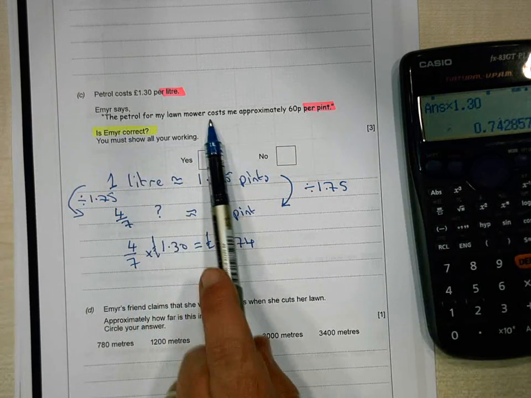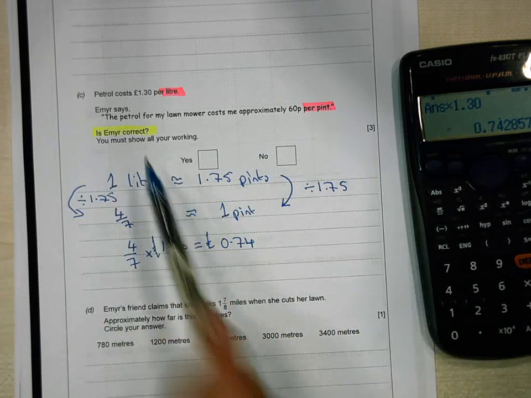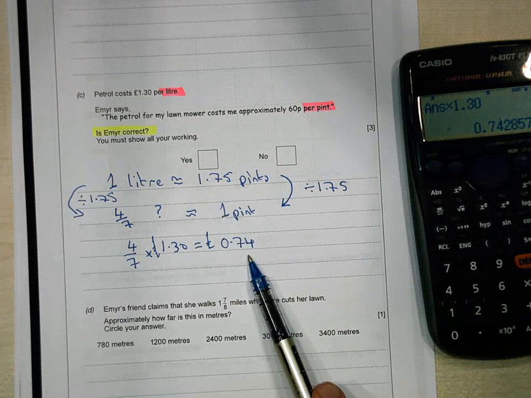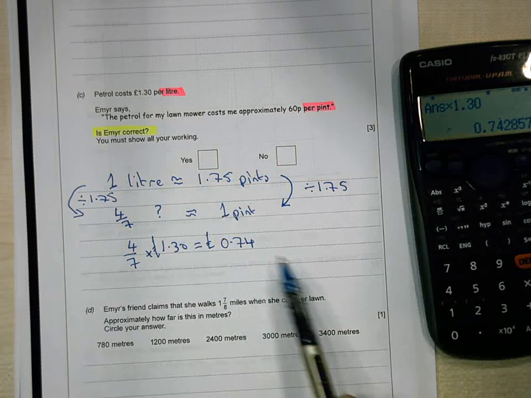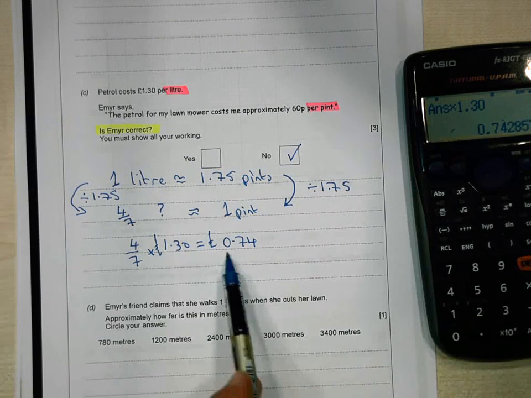So let's go back to the question. Emyr says, the petrol for my lawnmower costs me approximately 60 pence a pint. Is he correct? Well, no, it's costing more than that a pint. It's costing quite a bit more. So, no. Show your workings, we have.